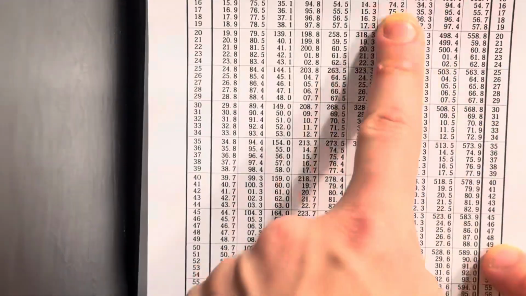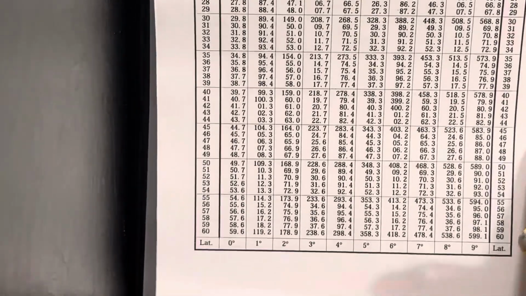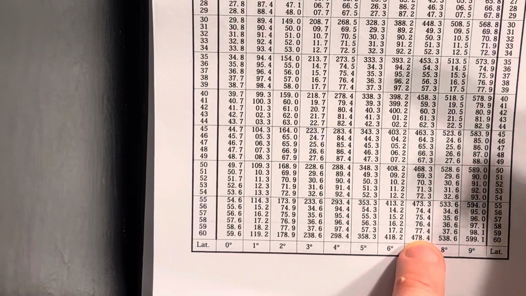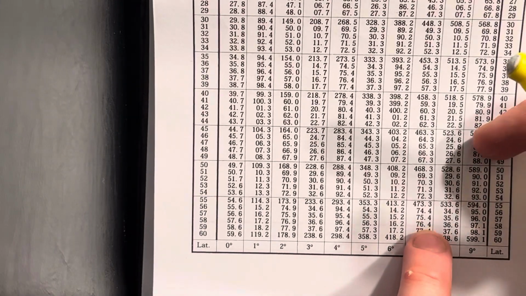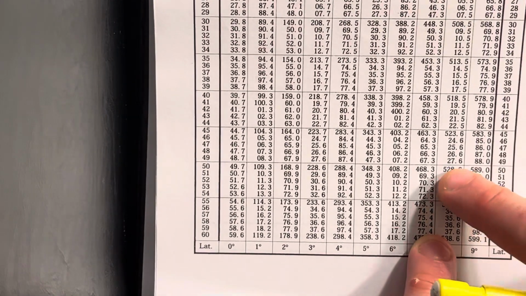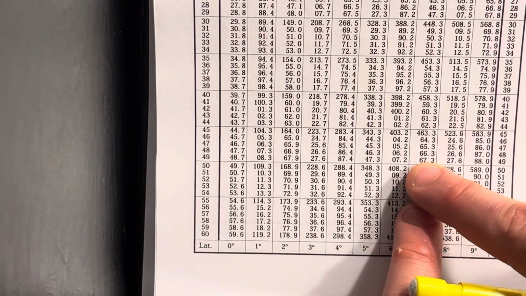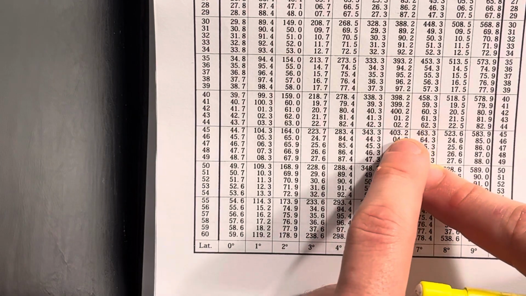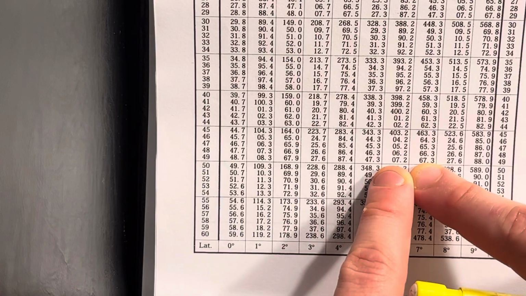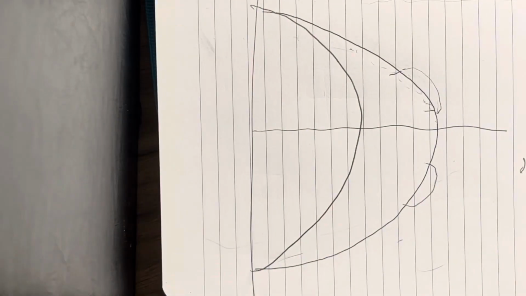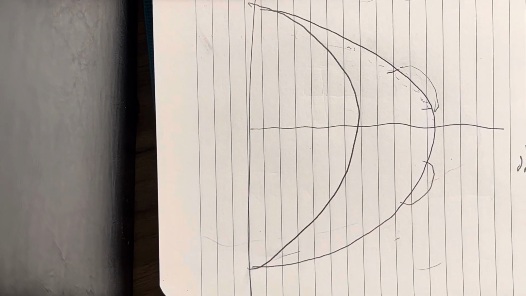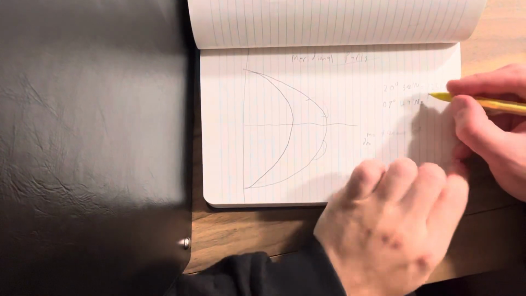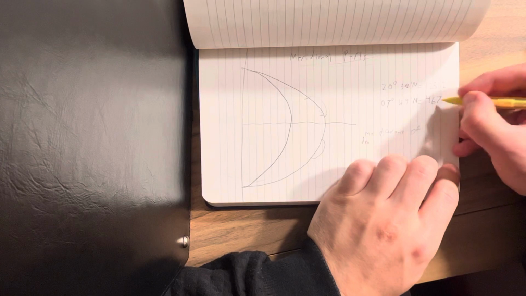Actually, because it's such a pain to come all the way from the top there, you can go from the bottom as well. 7 up to 49. Get across 67. Bring down the leading number, 467.3.